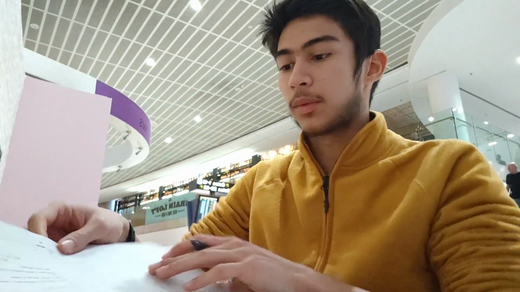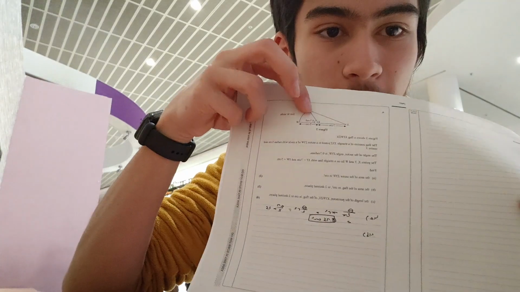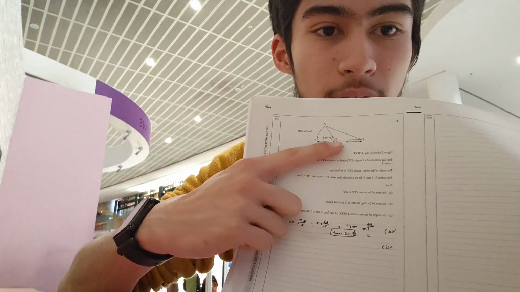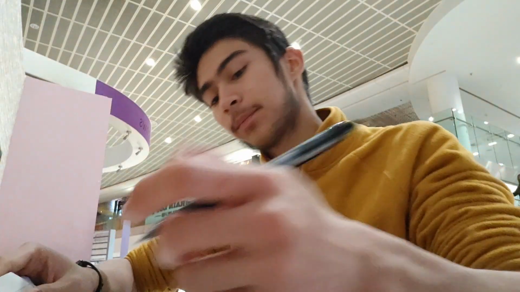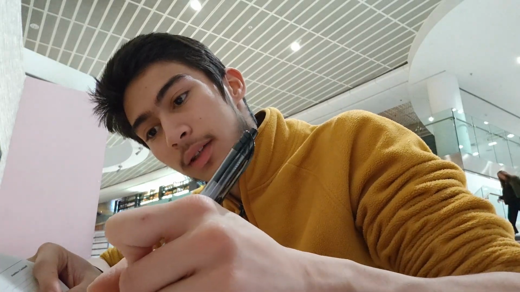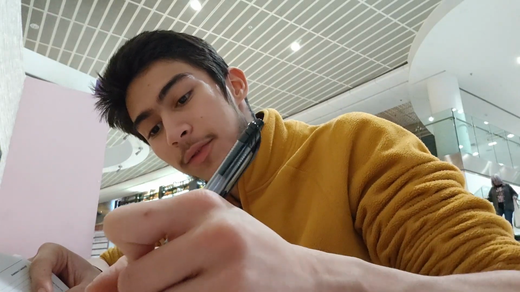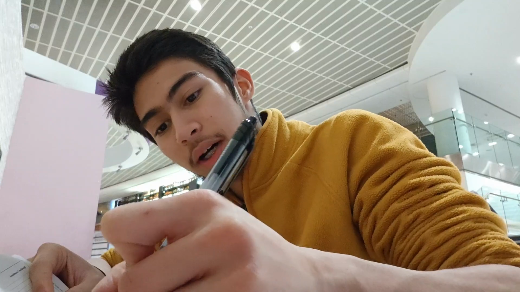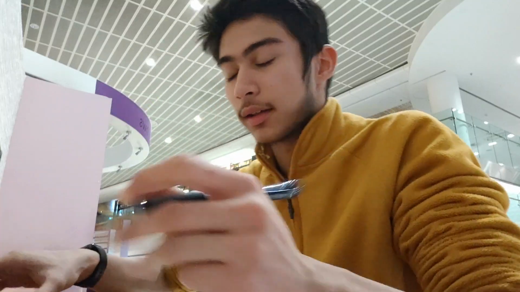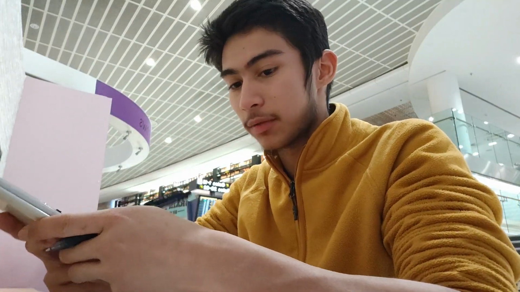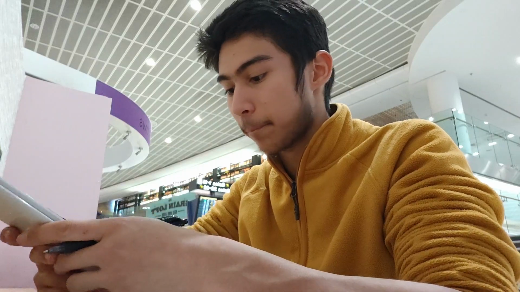Okay, 4b, the area of the flag. What is the flag though? Oh, the flag is the entire thing. So you need to work out the triangle. Okay, so it's half ab sine C. We know that this line is also 5, and then the other angle is just pi minus 0.7. So it's half times 7 times 5 times sine of pi minus 0.7.